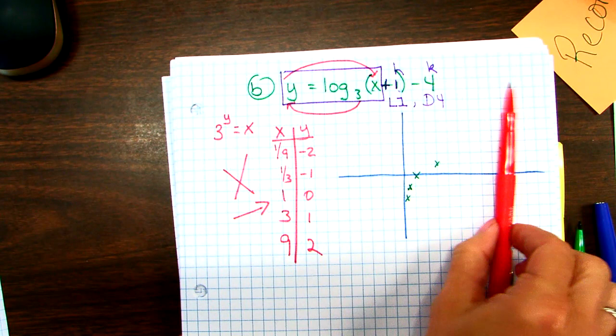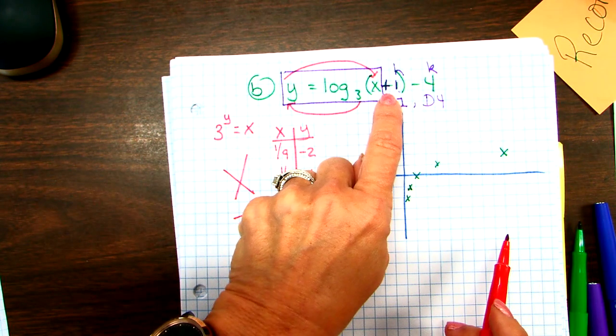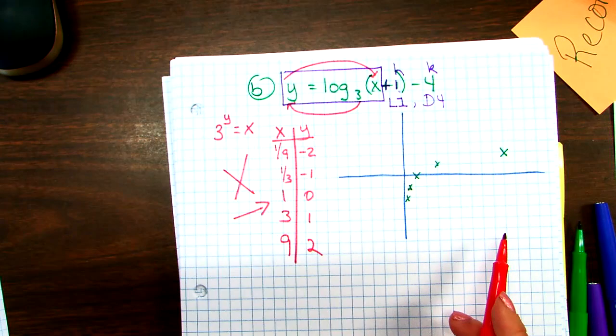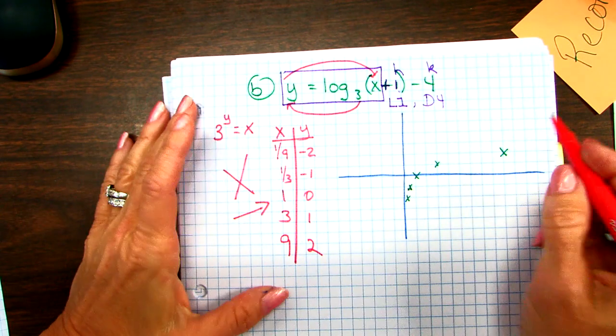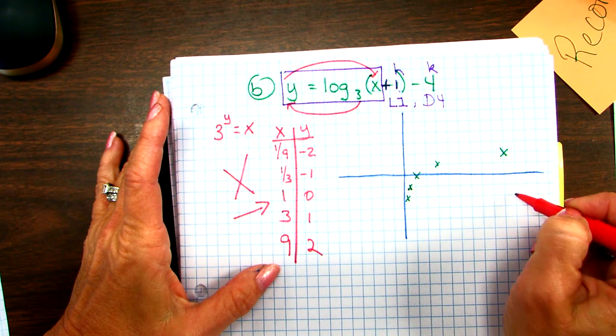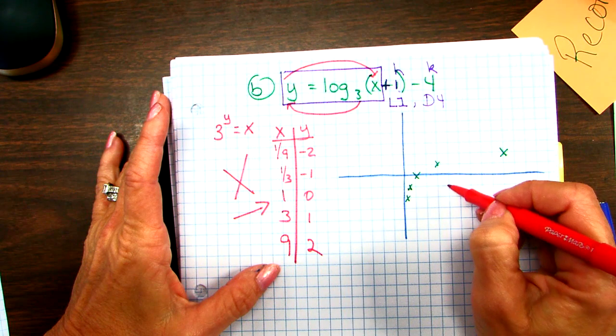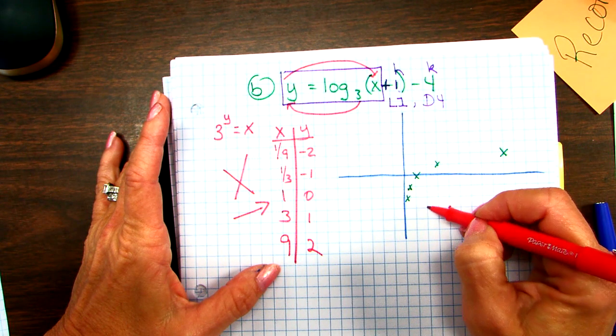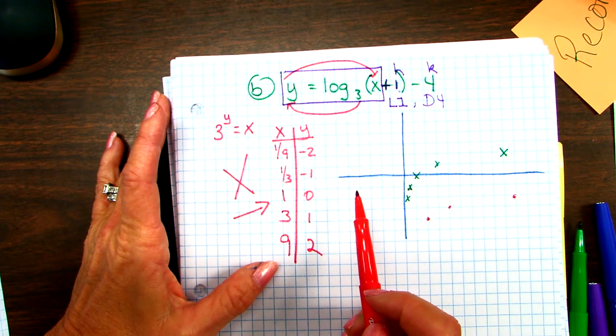Since we're talking about vertical, it's the h that gives it to us. You're actually going to have a new, well, let's go ahead and put the ones in. Left 1, 1, 2, 3, 4. Left 1.